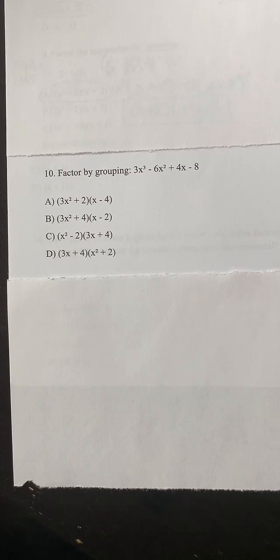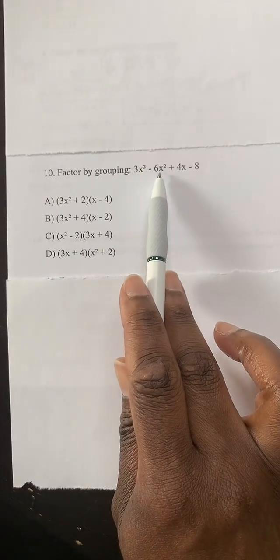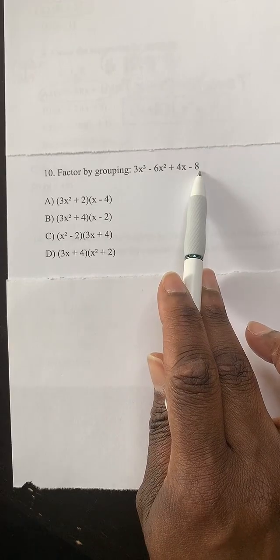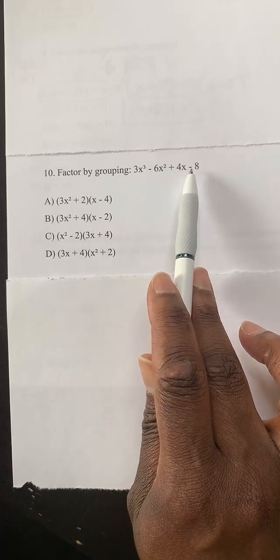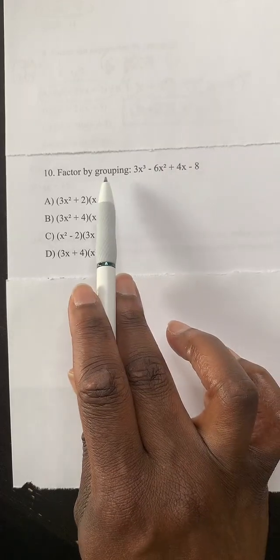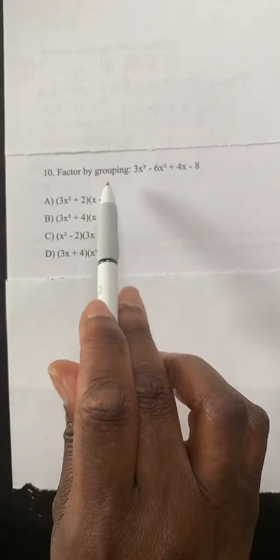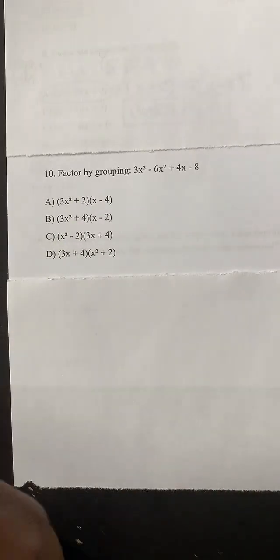All right, so let's break this down. Factor by grouping. We have 1, 2, 3, 4 terms. Anytime you have 4 terms separated by either addition or subtraction, that's how you know you're doing it by grouping. Because sometimes they just put the word factor, especially for the ASVAB. You will have like 1 minute to answer each question. That's all they're giving you.